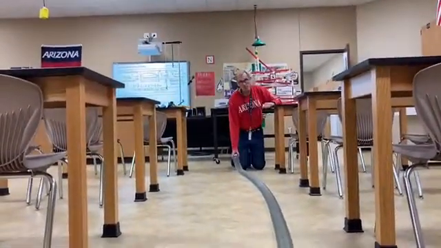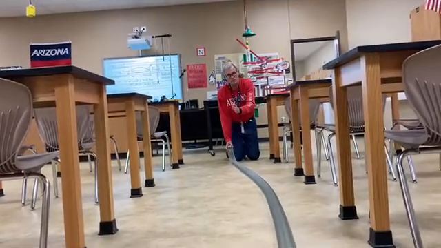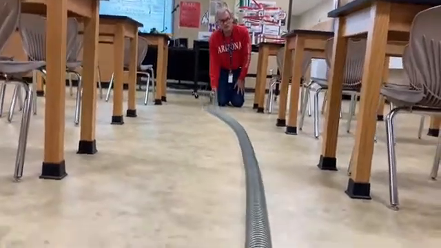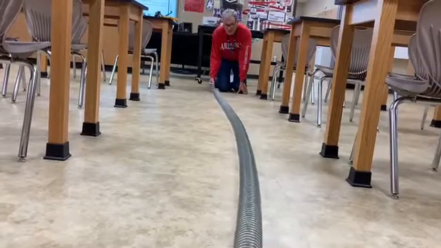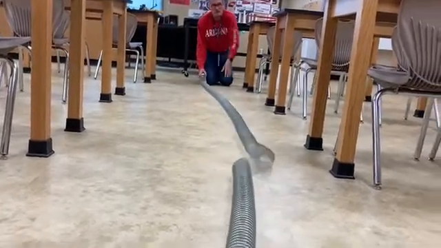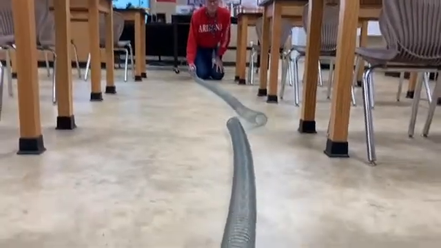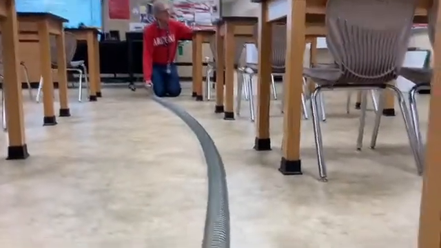The amplitude of the wave is the distance the wave deflects from the at-rest position. So this is kind of the at-rest position, and that deflection right there is the amplitude. Okay, let's move on to the next one.